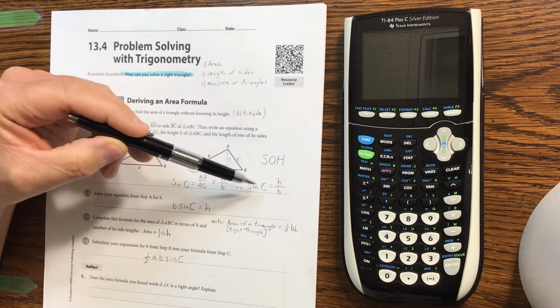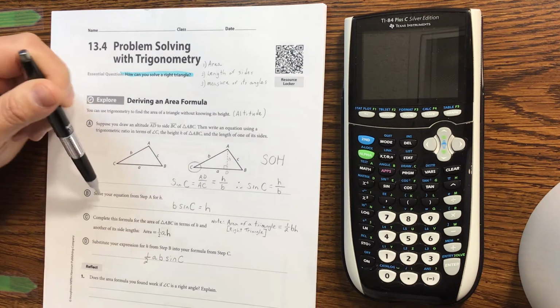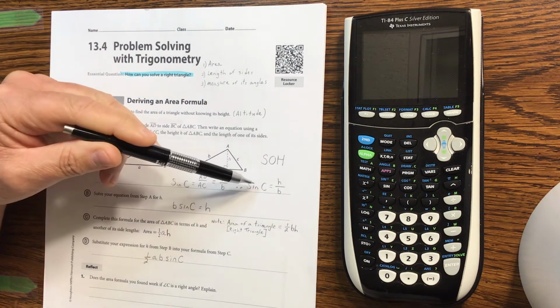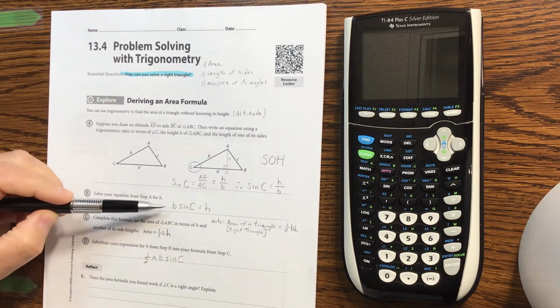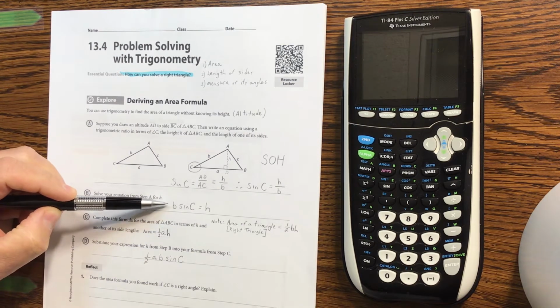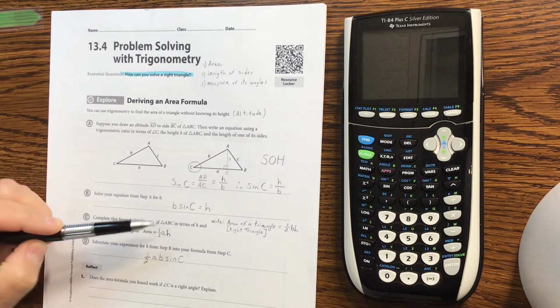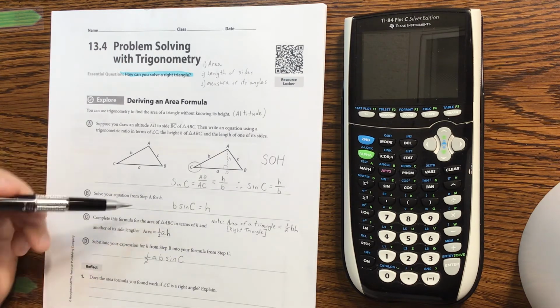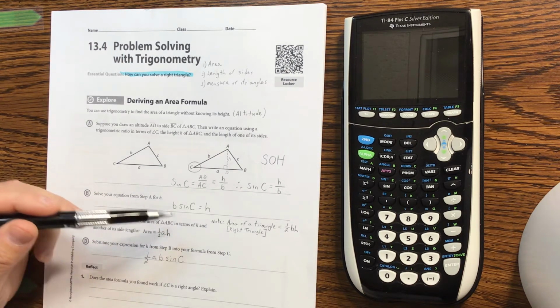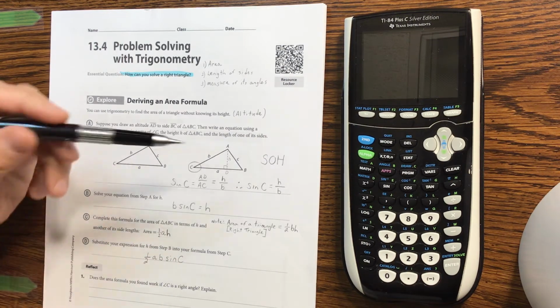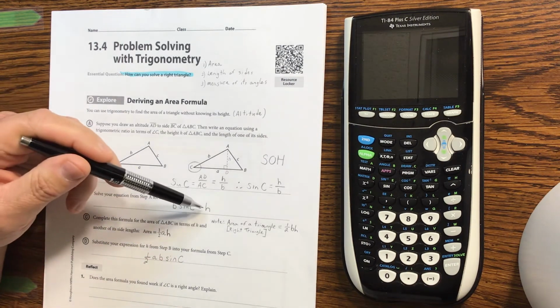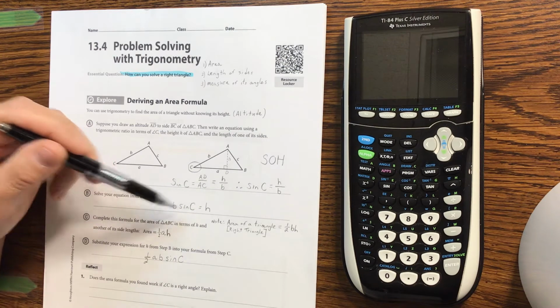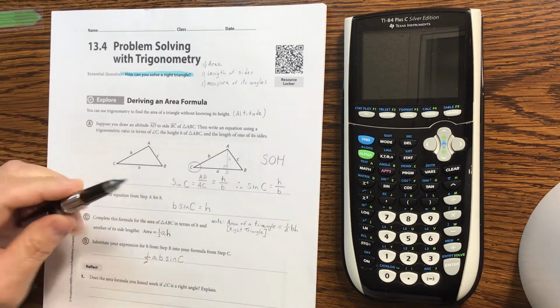Now we need that for the next part. The next part is you take that sine of C equals h over b, and you solve for h. So we just multiply both sides by b. Then the next part is to complete this formula in terms of h. What it means is we want to use h, or actually b sine C, within the area of a triangle.